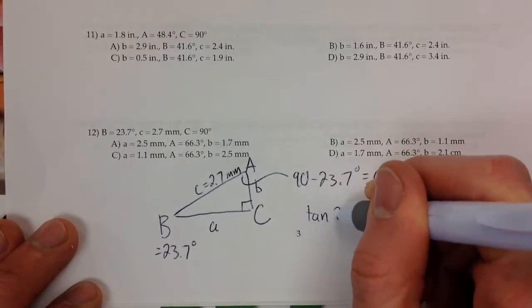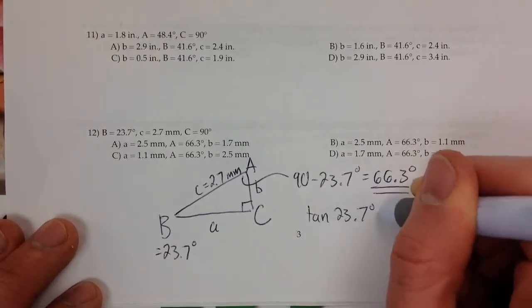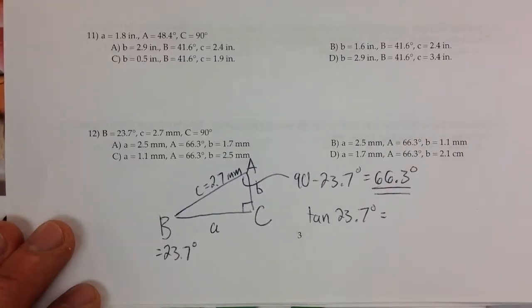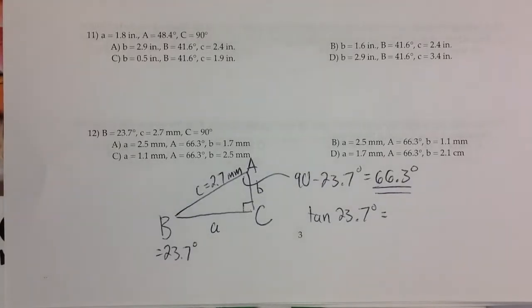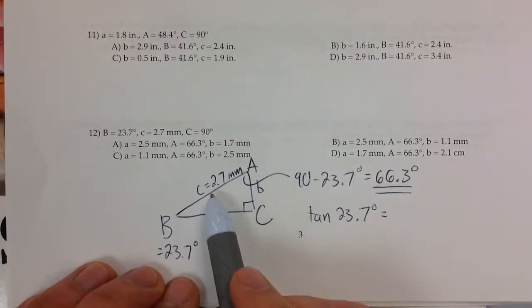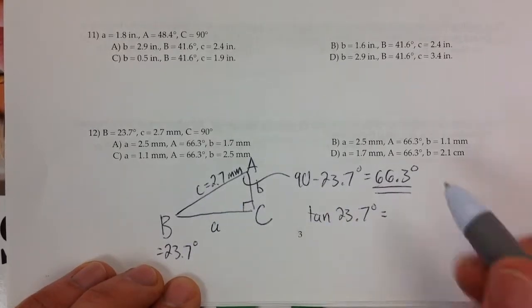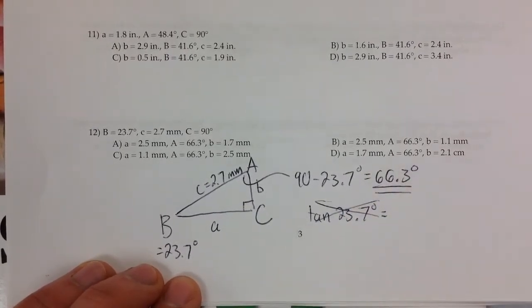Like what would be on the other side of the equation? It won't. Okay? So I don't think tangent's a good idea. The reason is because we're given the hypotenuse, and tangent does not have hypotenuse in it. So try another one.